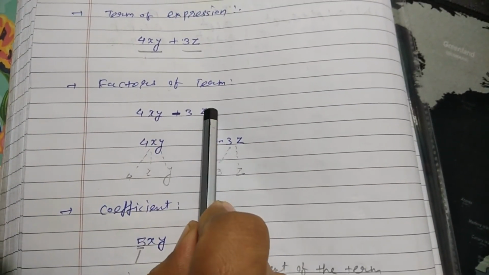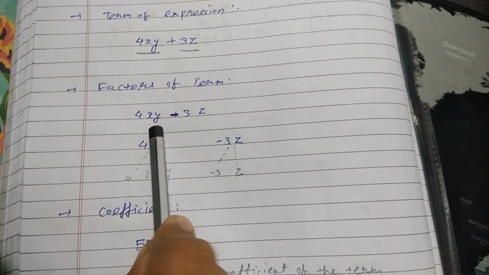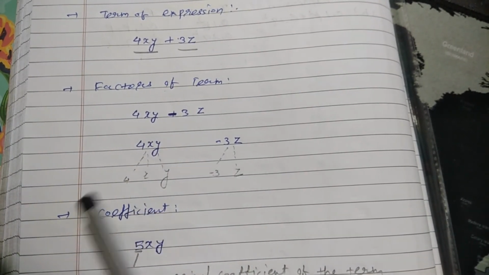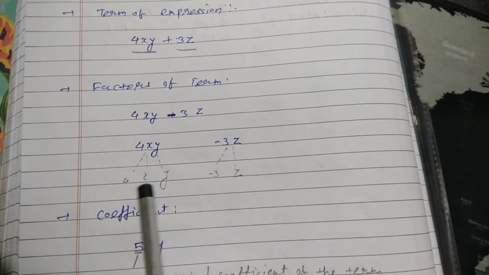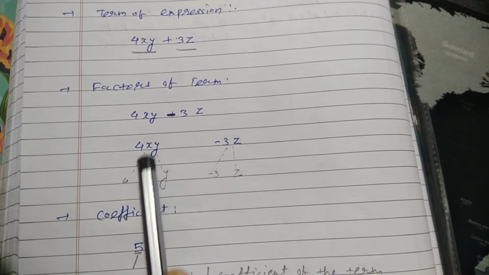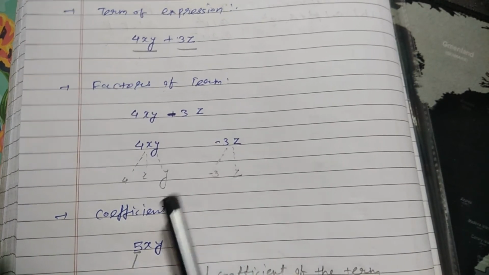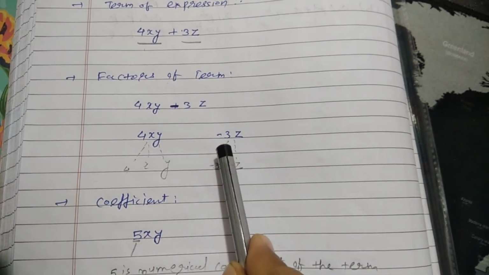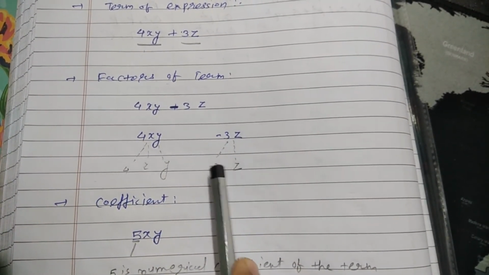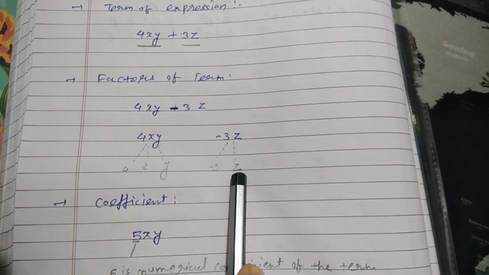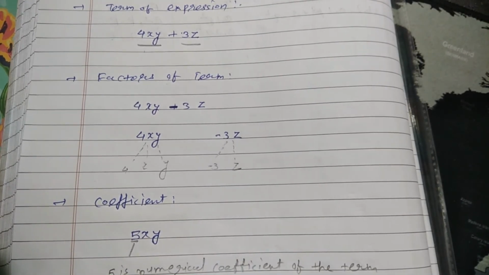Next we have learned about factors of a term. Here for 4xy minus 3z, 4xy is nothing but a product of the factors 4, x and y. So 4, x and y are called the factors of the term 4xy. Similarly for minus 3z, minus 3 multiplied with z gives minus 3z. So minus 3 and z are called factors of the term minus 3z.